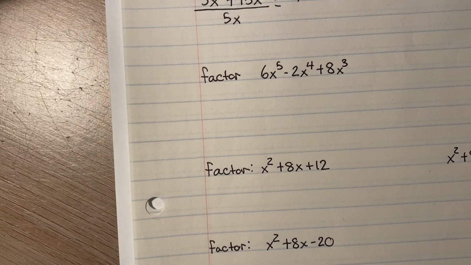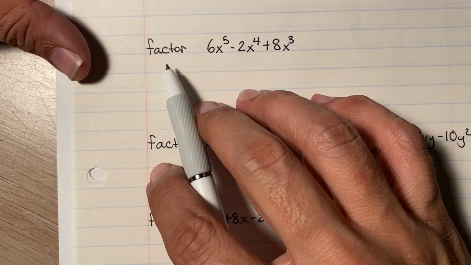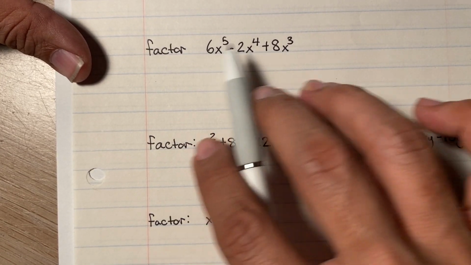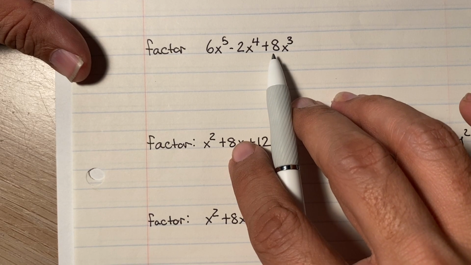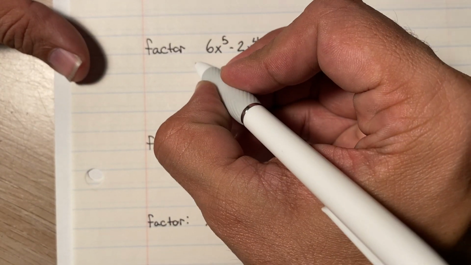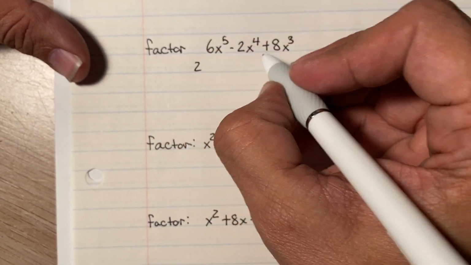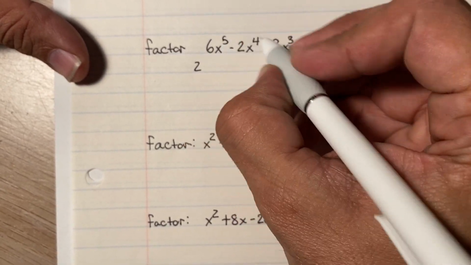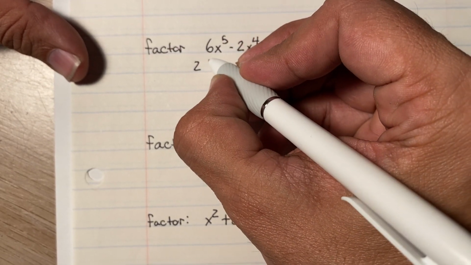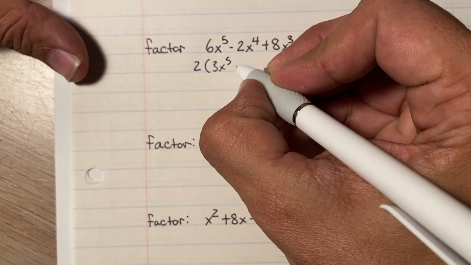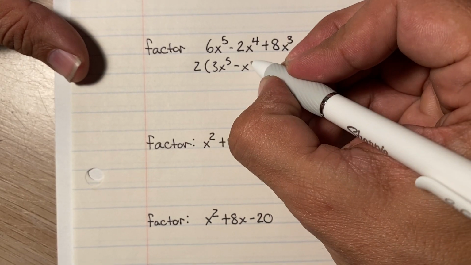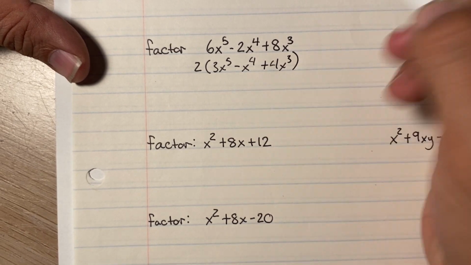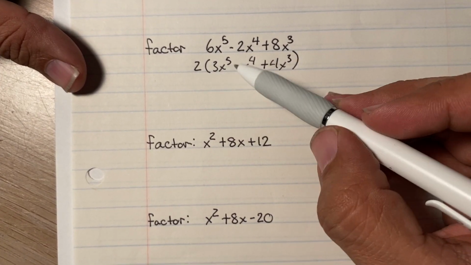Now, let's factor here. So now we're going to factor this. So we're going to find out what they're all divisible by, the coefficients. So 6, 2, and 8 are all divisible by 2. So I know that I can divide everything by 2. So I'm reversing the distributive property is what factoring is. So now, instead of distributing a 2, we're going to divide a 2 out. So it's going to leave us with 3x to the 5th minus x to the 4th plus 4x to the 3rd. Now we have to look for how many x's they have in common.